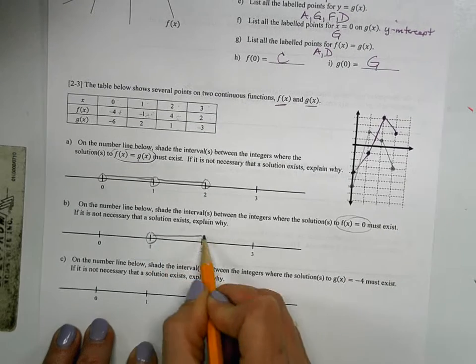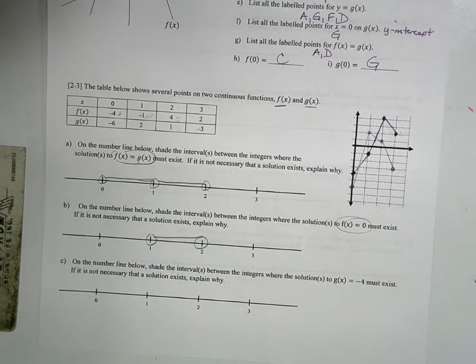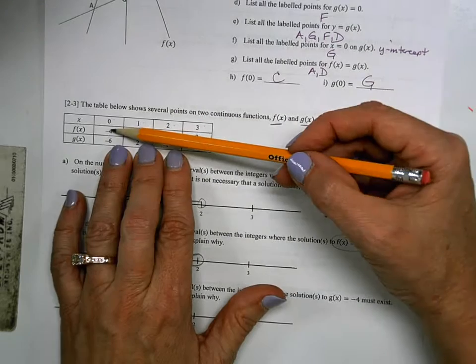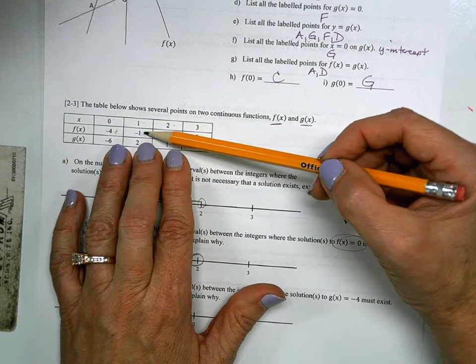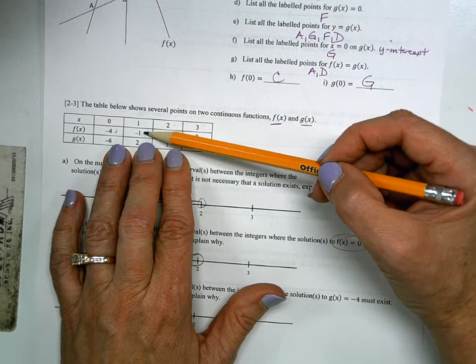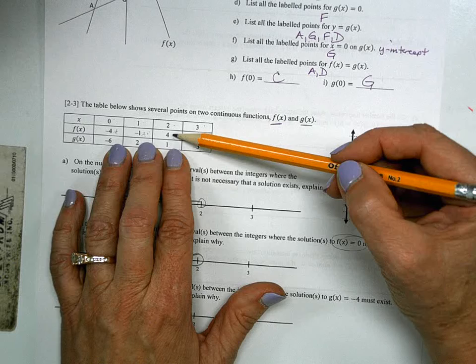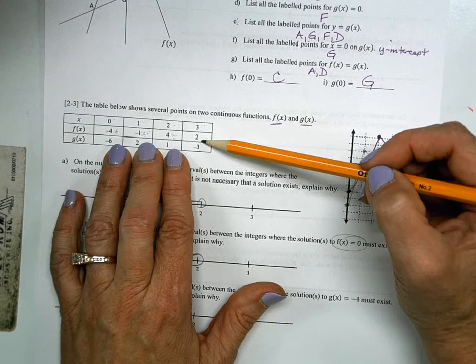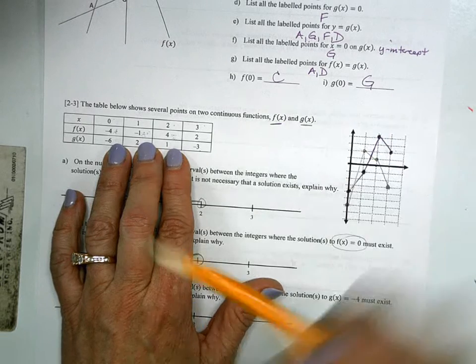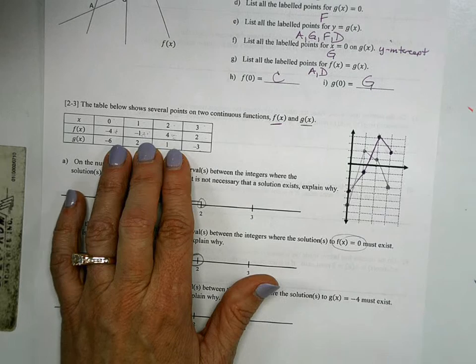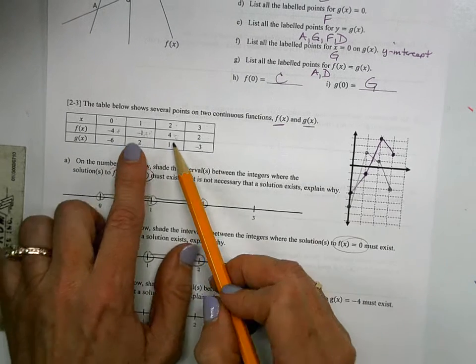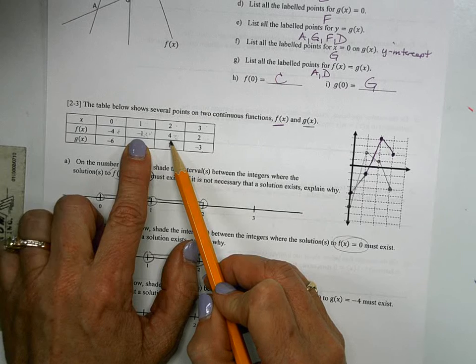Okay, now again, I'd like to be able to do this without having to sketch that graph. So look at the function values for f. This one went from -4 to -1, and we did not say it had to equal 0. This one went from -1 to 4, and we said it did. And this one went from 4 to 2, and we said it didn't have to. So what's the key there? If the number in between is 0. From -1 to 4 is 0. Between negative 1 and 4, zero's in there, right? Zero's between negative 1 and 4, so that's where we're going to shade.